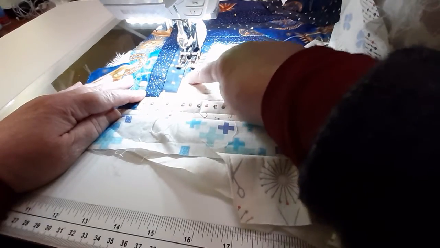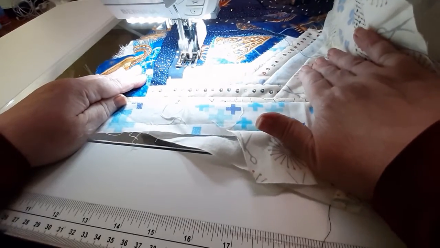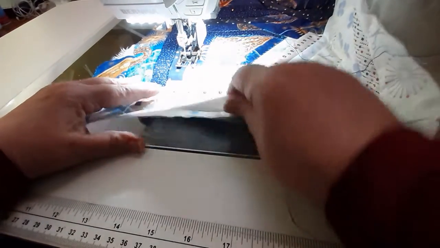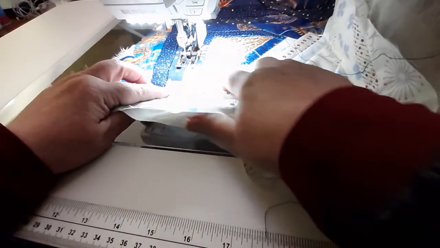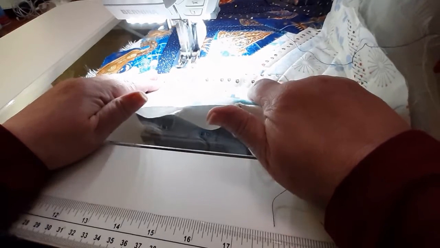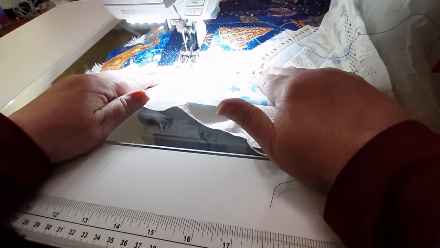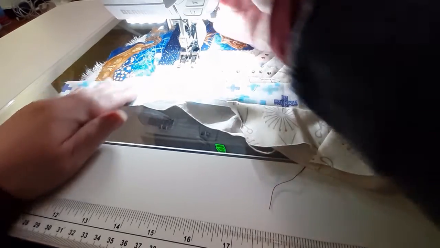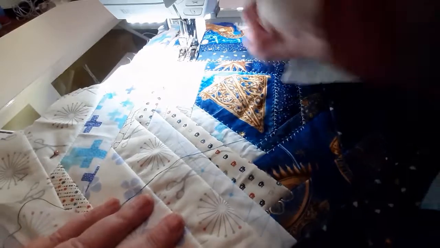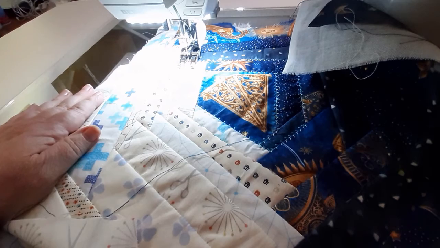Now I'm coming up to the end of this strip here, and I'm going to carry on past the end to the outside of the next strip. And pivot, and away we go. And then you're just carrying on like that around the whole of the block.